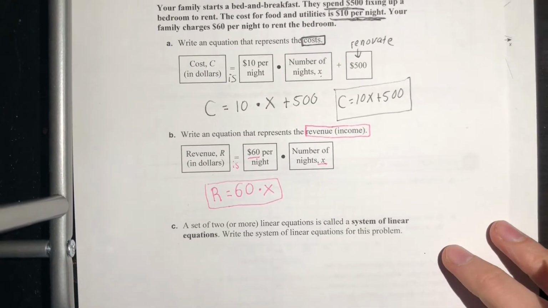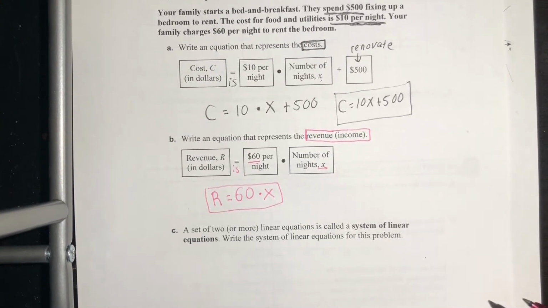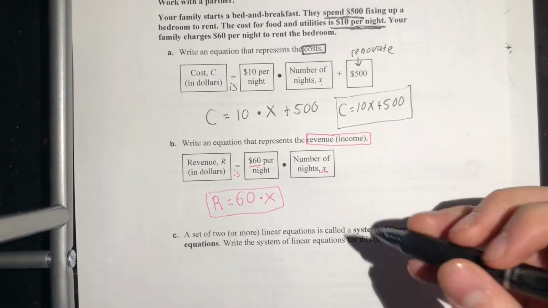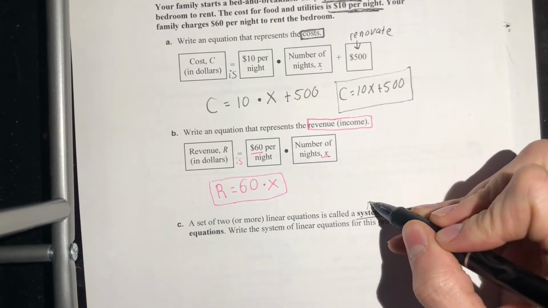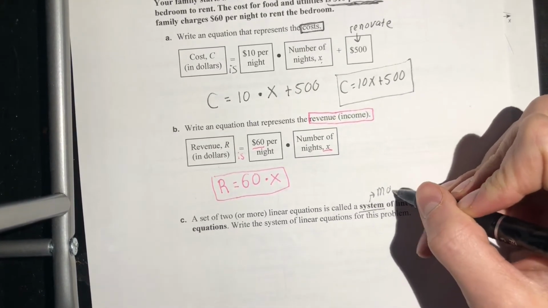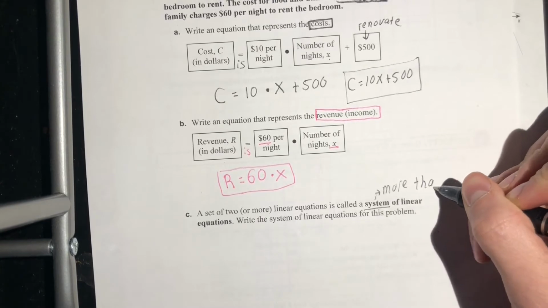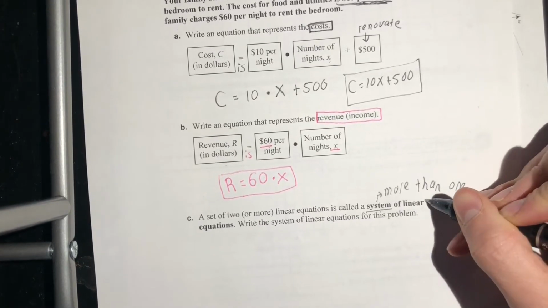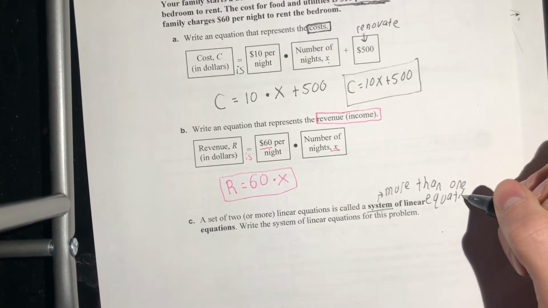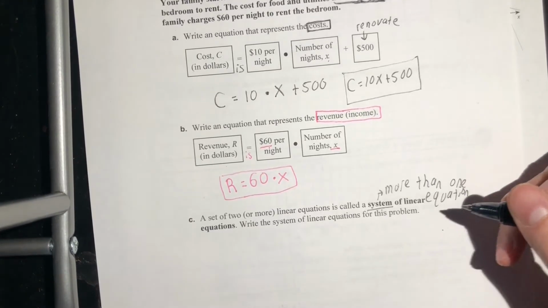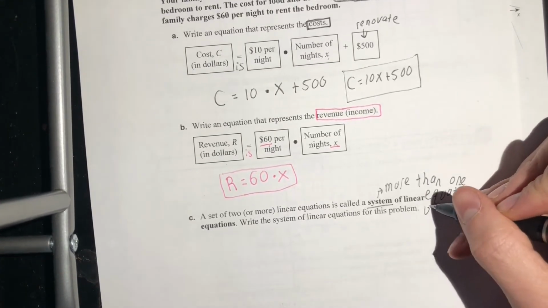So our vocabulary that we're going to look at is system of linear equations. And a system of linear equations is very simply more than one equation, but it's more than one equation about the same circumstances. So it's with the same variables.